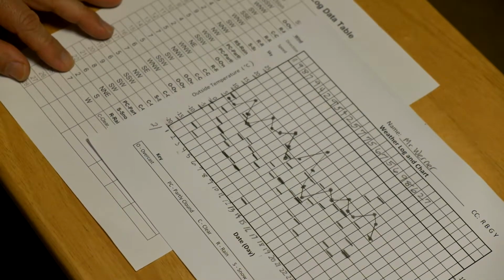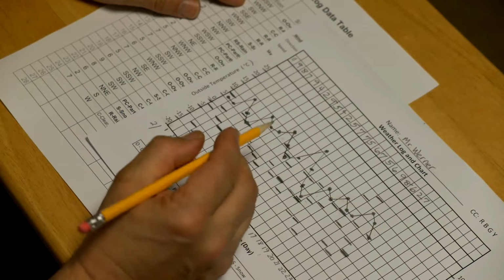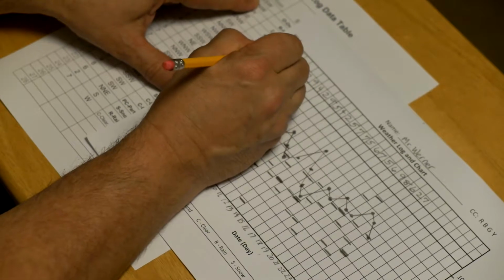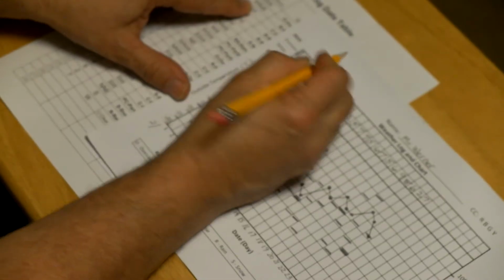Now I'm going to enter my wind directions. Now these are a little bit crowded here. So I'm going to do it in two ways. If it's a 3-letter one, I'm going to put the first letter on the top and the second on the bottom. If you can write really tiny and you have a sharp pencil, then you can write the whole thing across. So I'm just going to do like this: south, southwest, west, northwest, and so on.